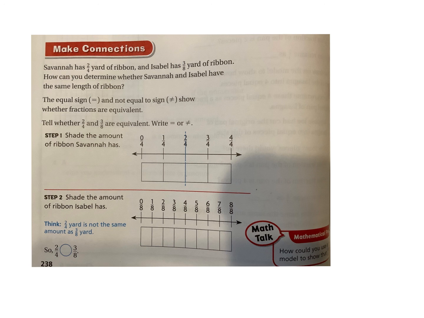We have a story that we're looking at, and they're going to walk us through and help us make some connections here. Savannah has 2 out of 4 yards of ribbon. So we've got yards of ribbon cut into 4 equal pieces. She has 2 of those 4 yards of ribbon. And Isabel has 3 out of 8 yards of ribbon. So she has a yard of ribbon that's cut into 8 equal pieces. And out of those 8 equal pieces, she still has 3 of them.